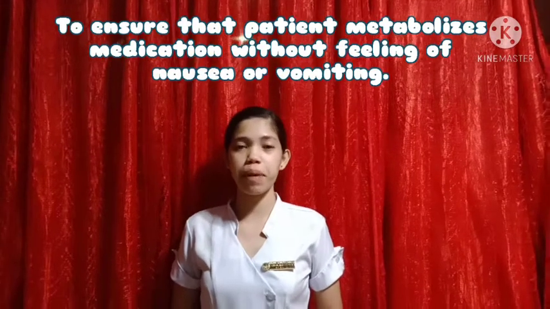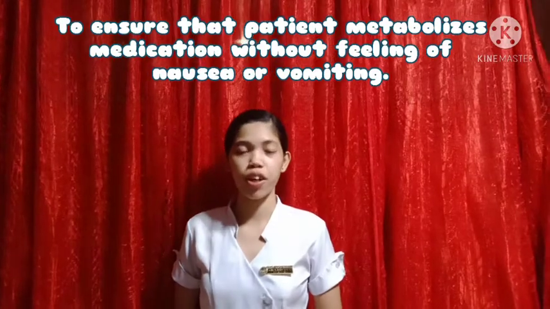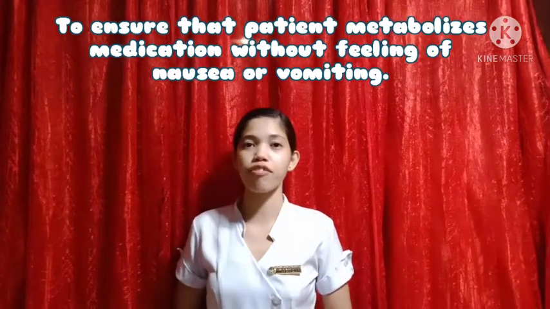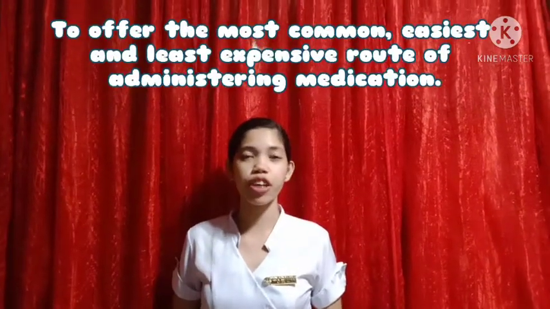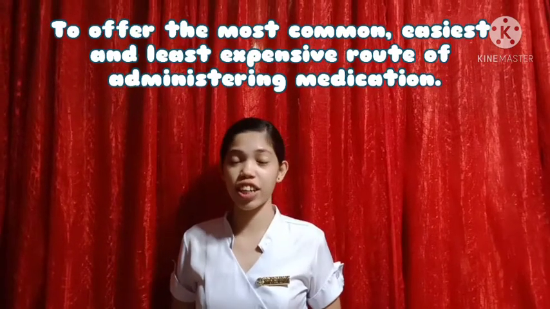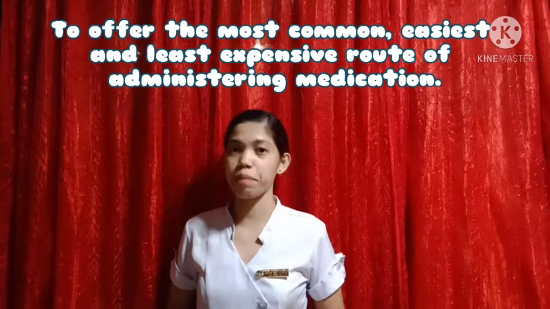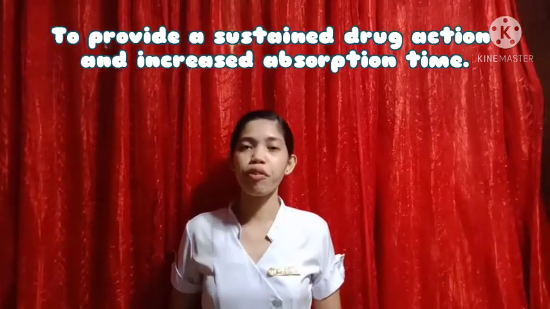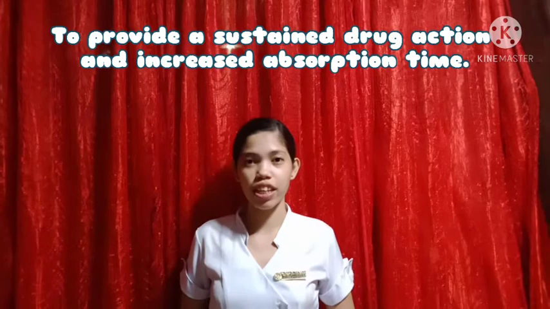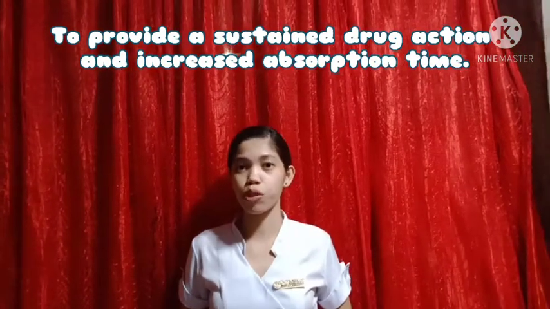To ensure that the patient metabolizes medication without feeling of nausea or vomiting. To offer the most common, easier, and least expensive route of administering medication. To provide a sustained drug action and increase absorption time.